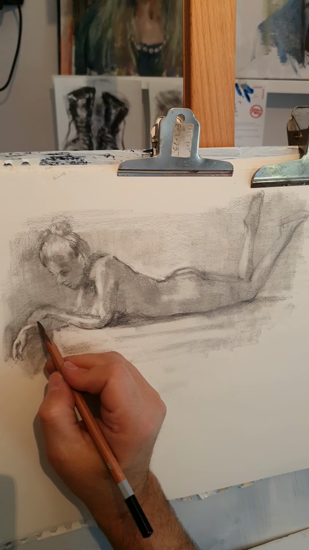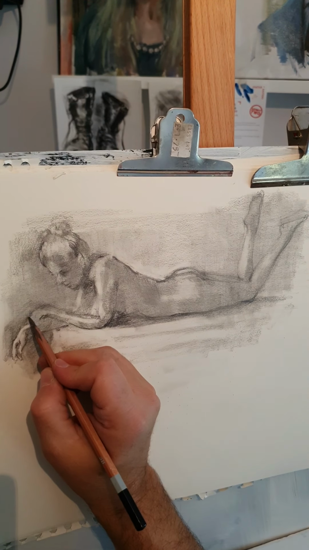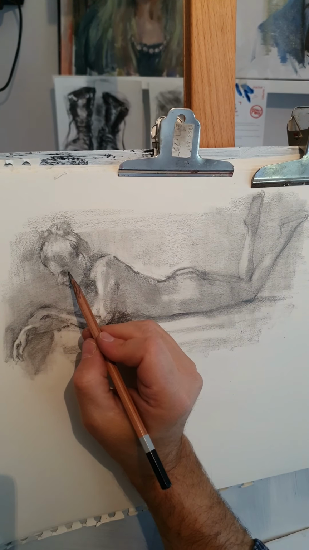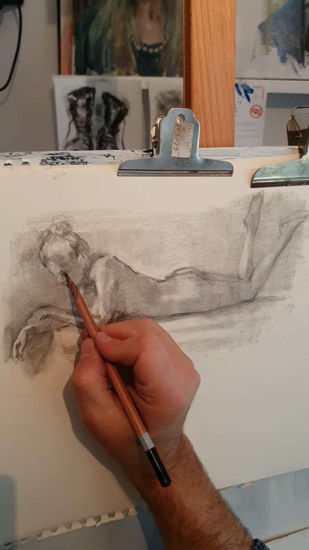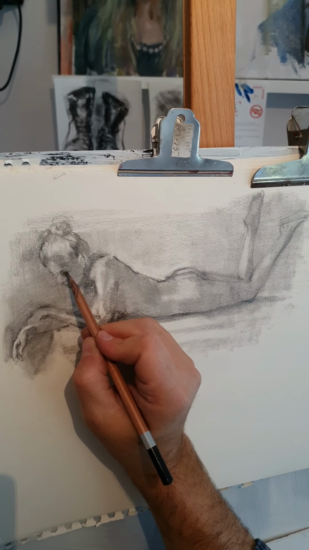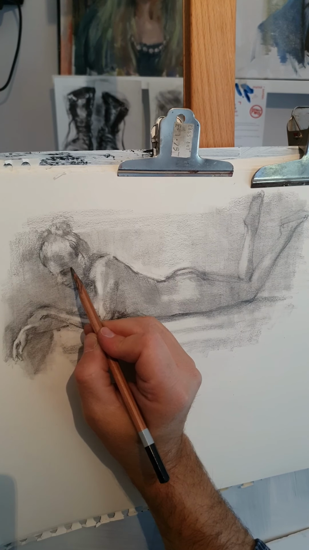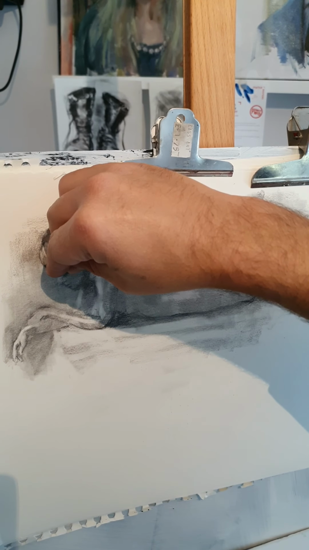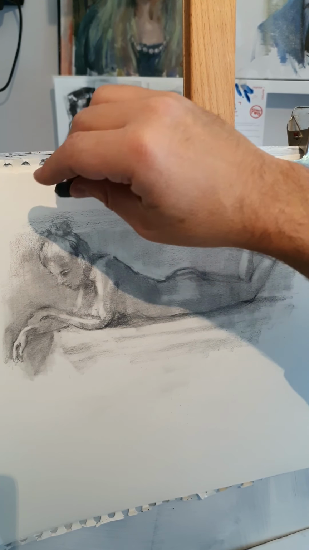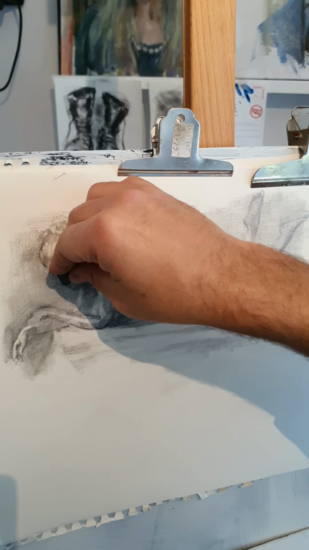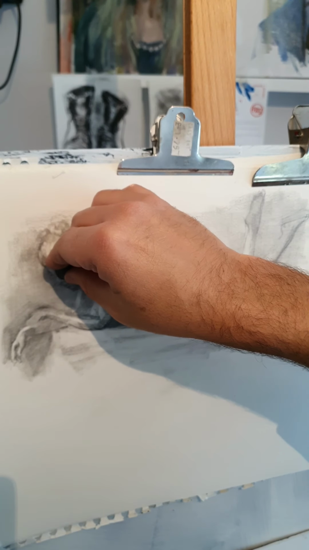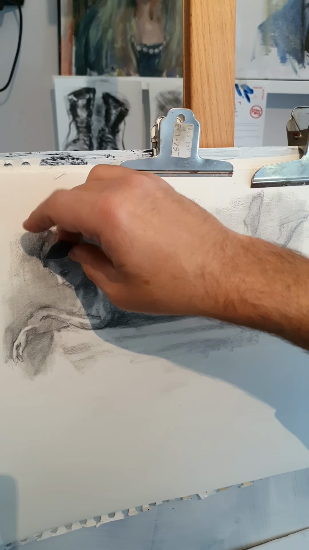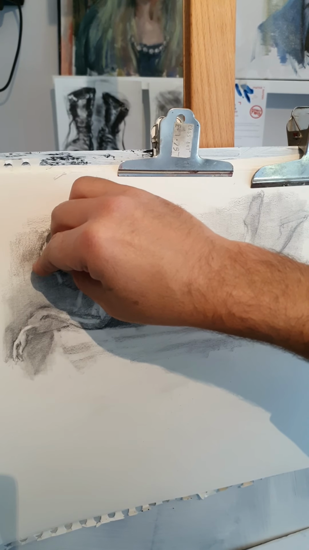One hand, the other one here, and going back and forth to the face. She's looking low, and highlight underneath the eyelids, and highlight on the nose. Forehead.